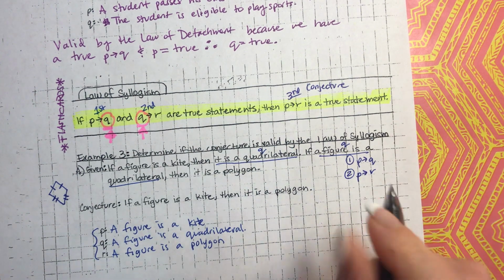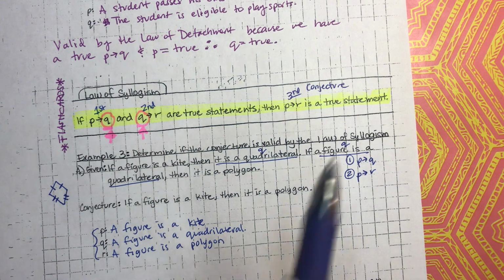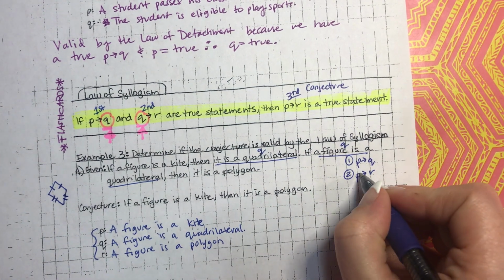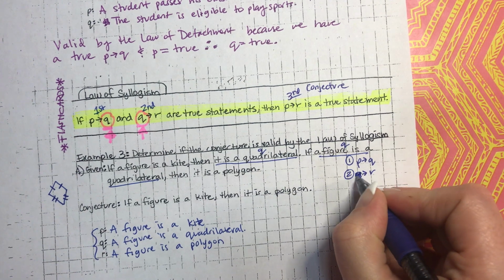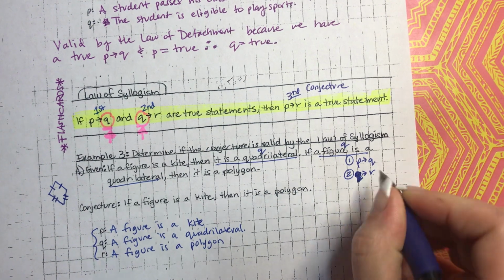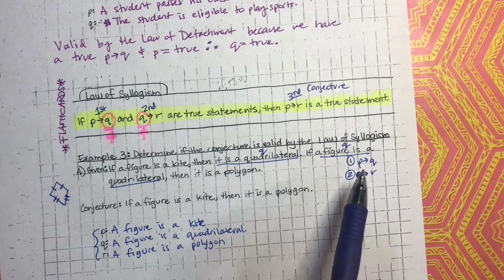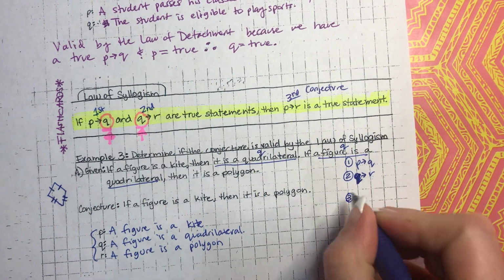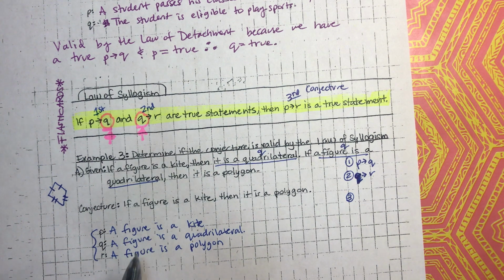P to R. So the conjecture for this law of syllogism, no, this is Q. I'm sorry, this is supposed to be Q to R. Ugh. I hate when I mess up. So the first sentence is P to Q. The second sentence must be Q to R, which means that the third sentence must be P to R.